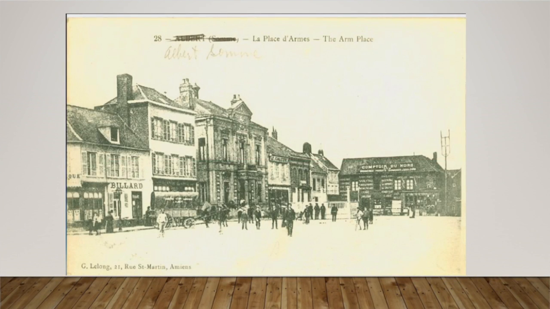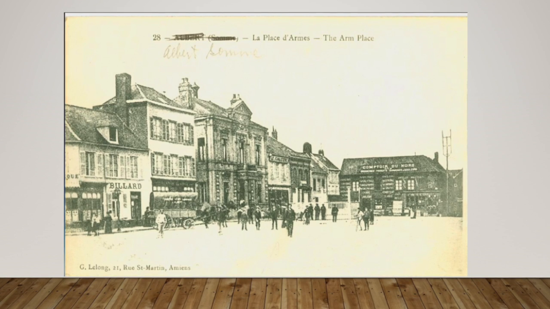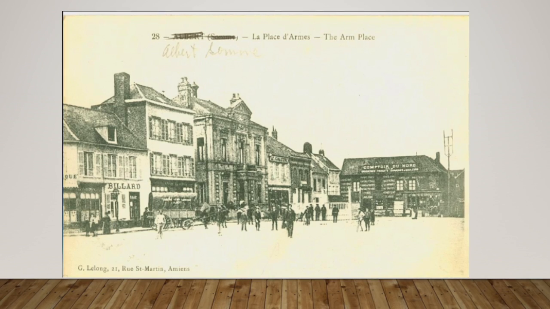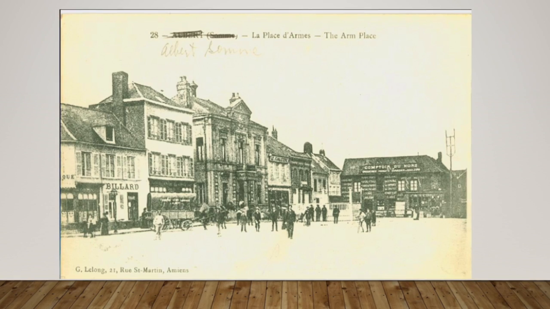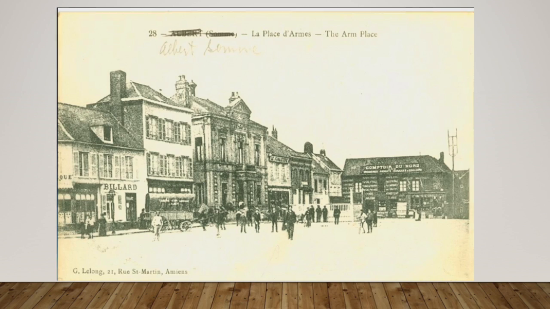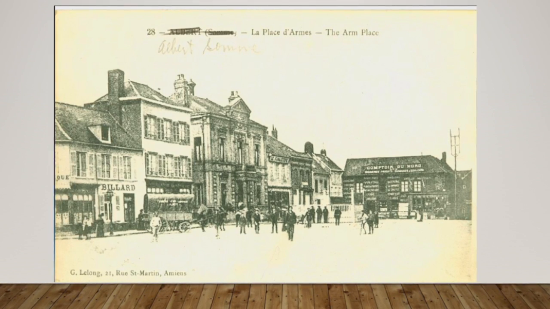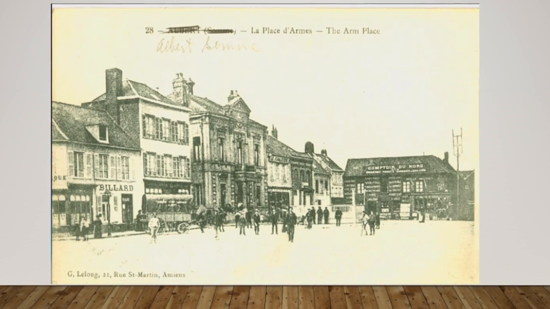So for my first photo, I decided to choose just a simple snapshot of a common shopping center district for the people of France, or more specifically in this place, Albert Salms, within France, in which this shopping center was known as the Arms Place, where people would go in and dine, they would shop, they would gamble, drink, and enjoy themselves during a time they deduced to be relative peace, as there were no major conflicts going on between countries.